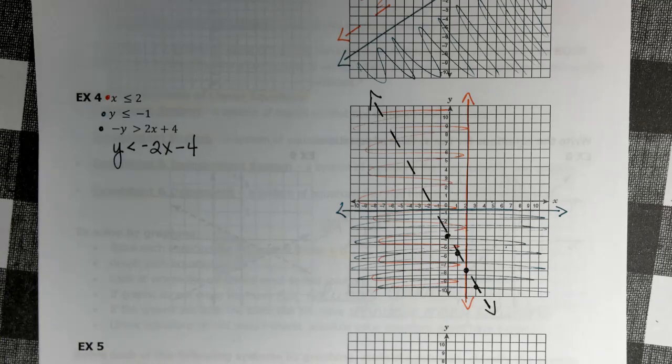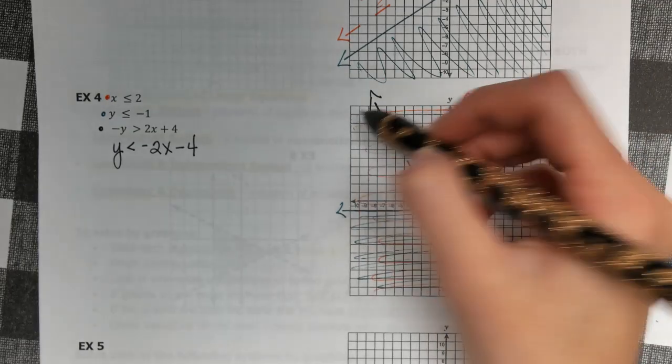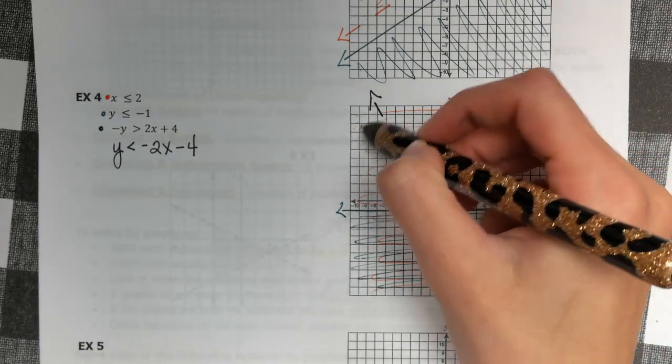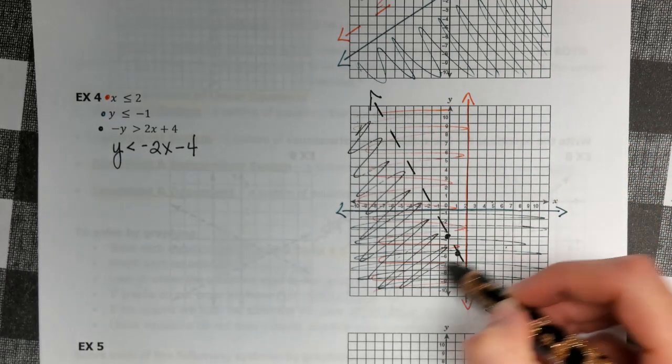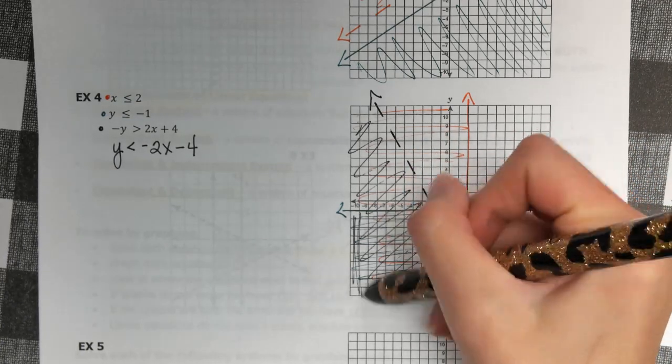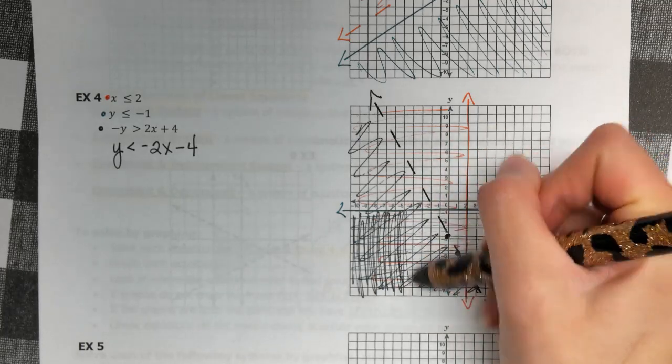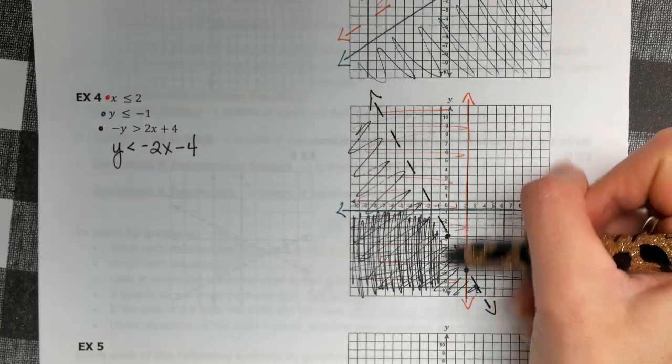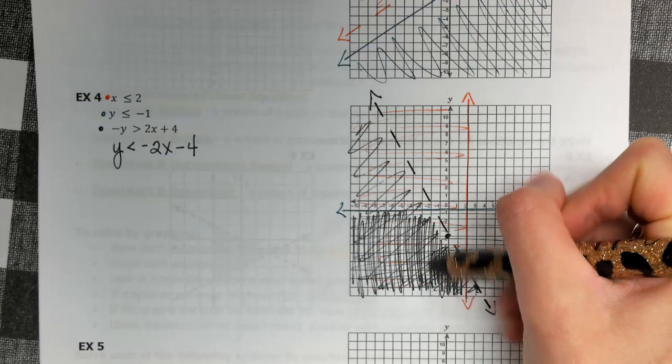And where am I going to shade? So bottom would be below because it's less than. Can you tell where the 3 overlap? Should be this bottom left. But be careful, you're not going any higher than that horizontal line, and you're not going any further than this vertical line.